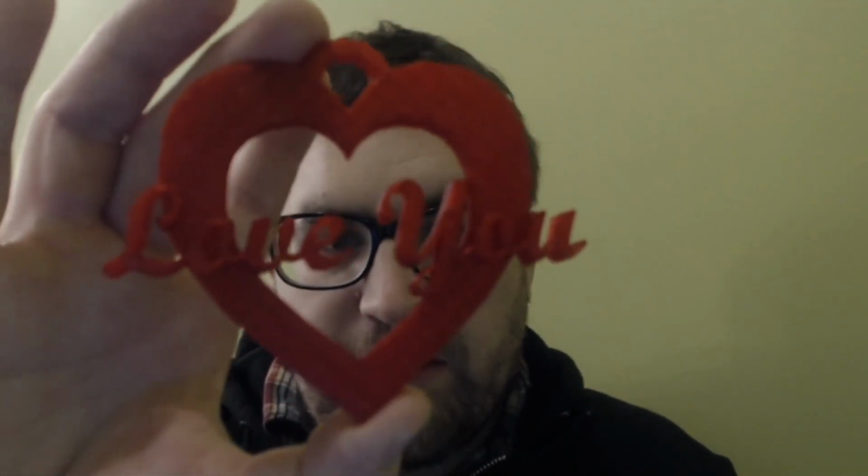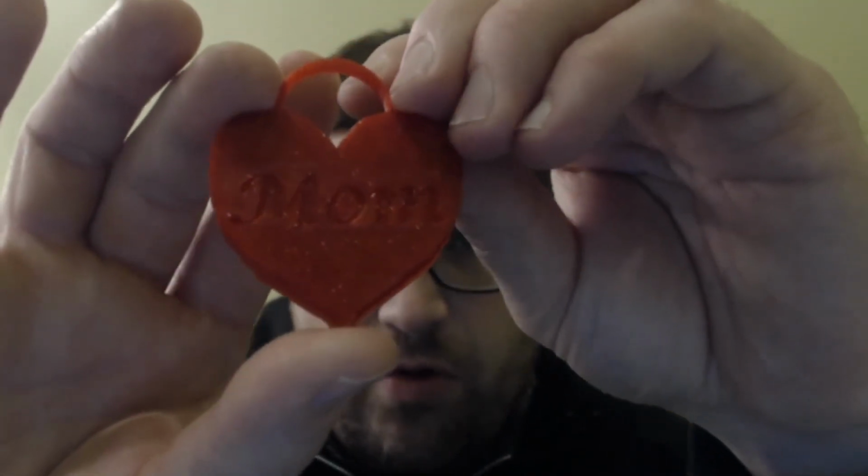Here's the Love You model that we created. That turned out really well too and printed really easily. And then for the last one that we used the scribble tool for, I probably should have printed it a little bit bigger, but it turned out pretty well. I also could have inset the text a little bit more on that one.